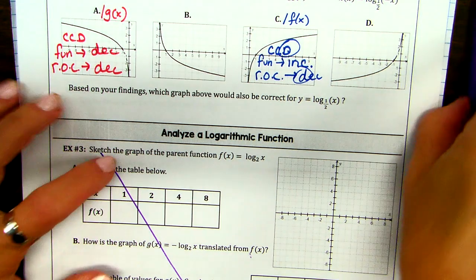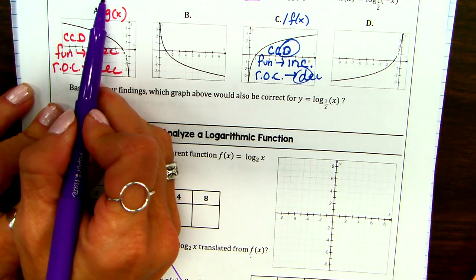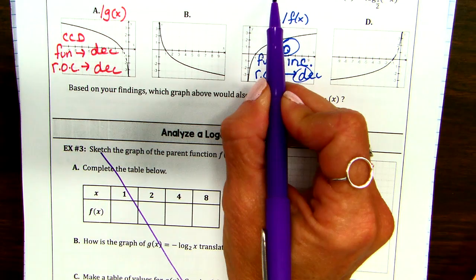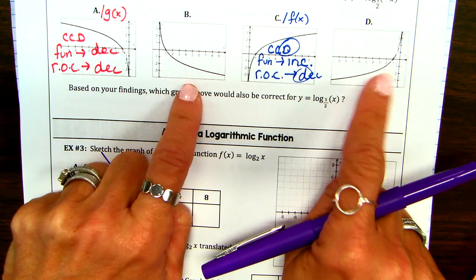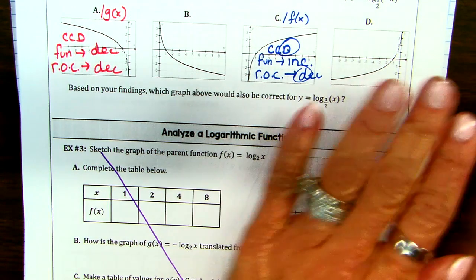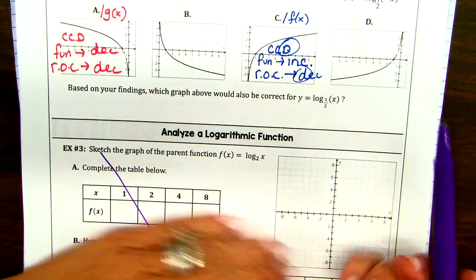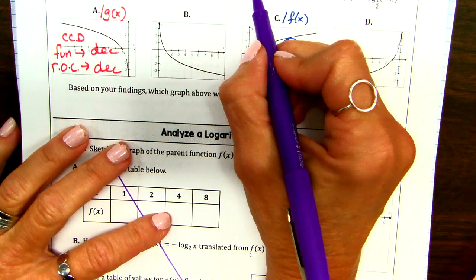Okay? H of x is the first graph, that parent function, with a different flip over the x-axis. So we've got 2 choices. So which one is it going to be? B. Because all the points in D are on the other side of the y-axis. We're still over on the other side. We're just taking this graph and flipping it. So it's just a flip of that. So we wouldn't go over to the other side. So it's B.